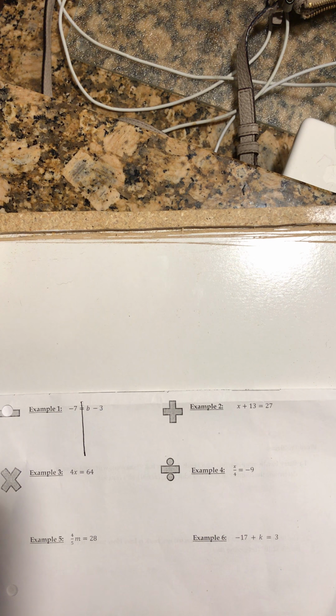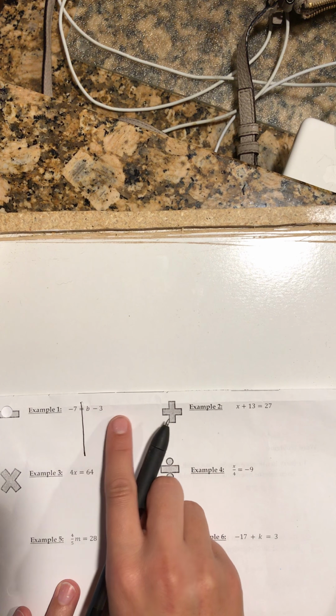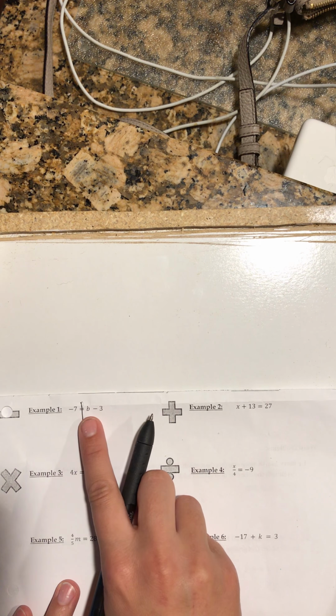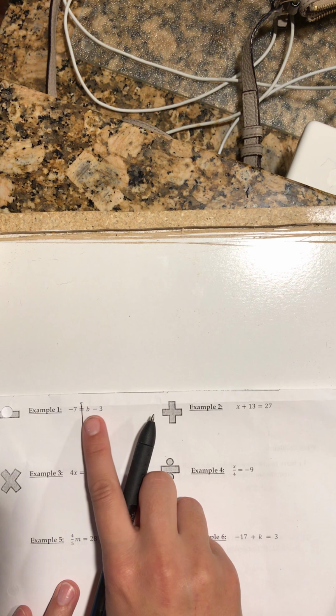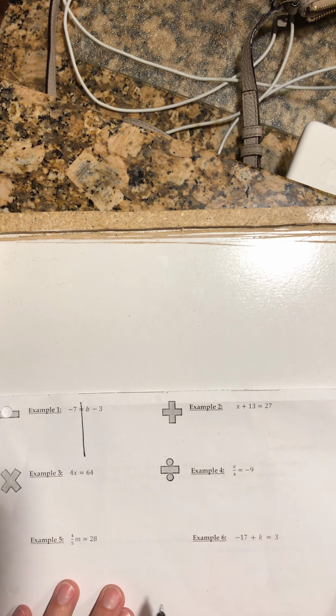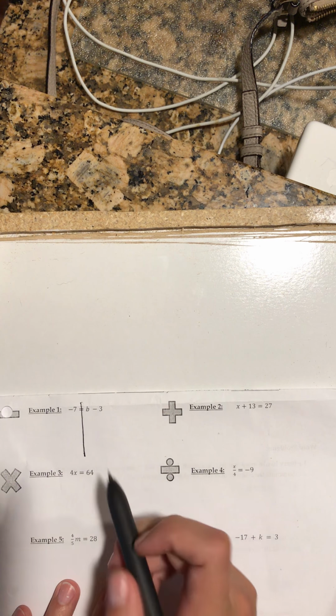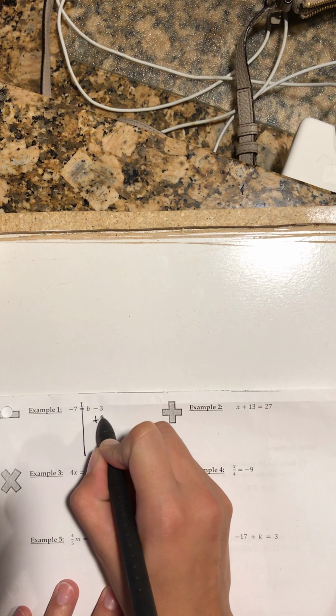Step 2 would be to identify what side the variable is on. Notice my variable, which is letter B, is on the right side of my equation. Once I identify what side my variable is on, I need to see what is happening to that B. Well, that B is being subtracted by 3. So the opposite of subtracting 3, the inverse operation, would be adding 3.